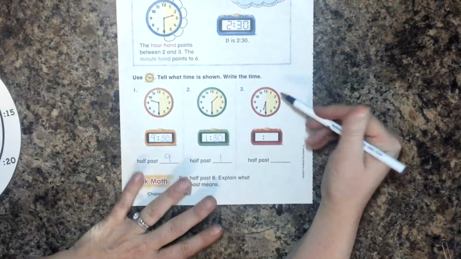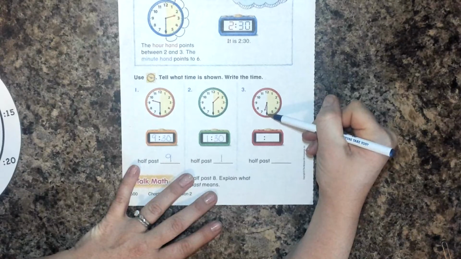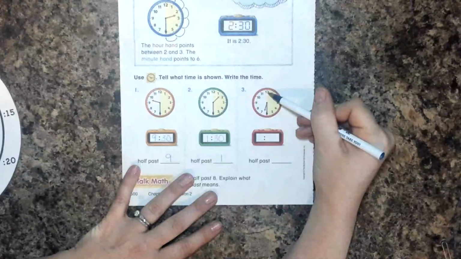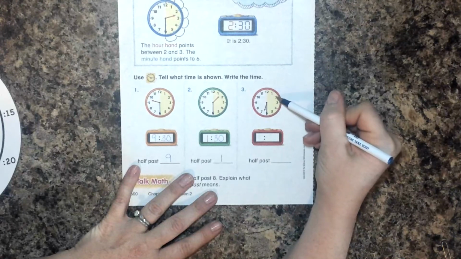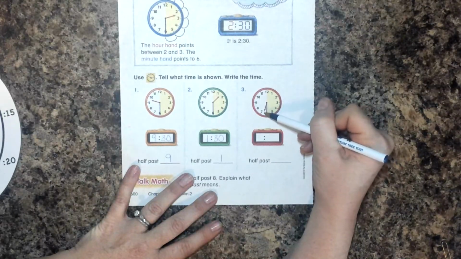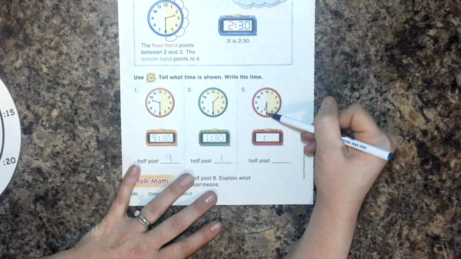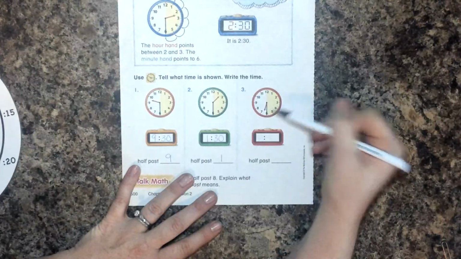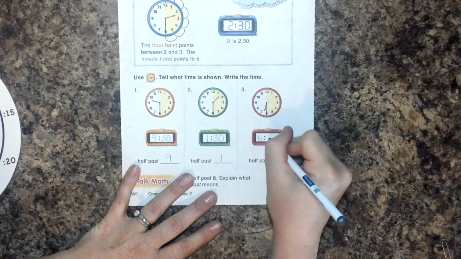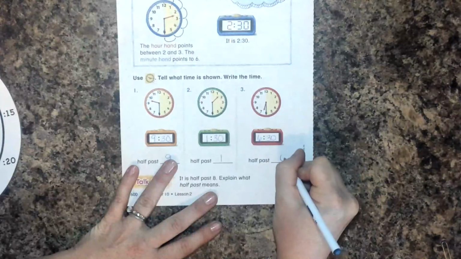Ooh, this one looks a little tricky. Let's be careful with this. So we've got our minute hand at the 6. So that means we're at 30. Remember, we can count if we're not sure: 5, 10, 15, 20, 25, 30 minutes. And we're between the 6 and the 7. Have we gotten to the 7 yet? Nope, because it's half past what hour? It's half past 6. So it's 6:30, or half past 6.